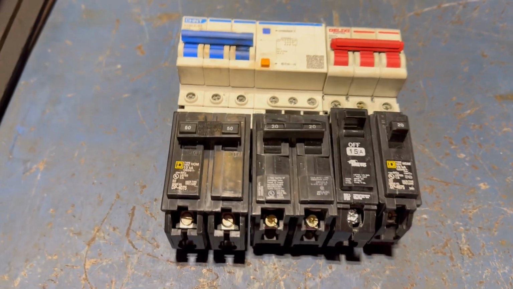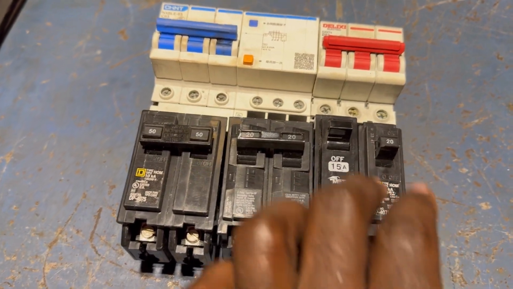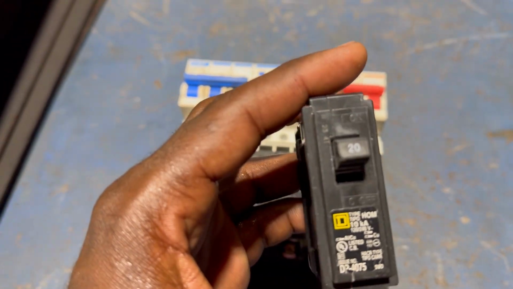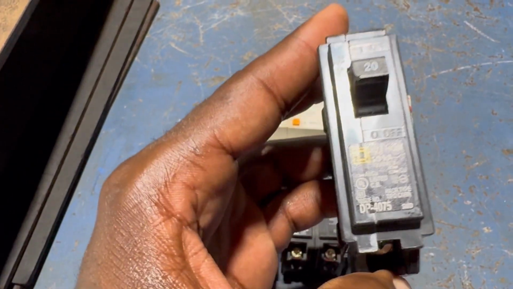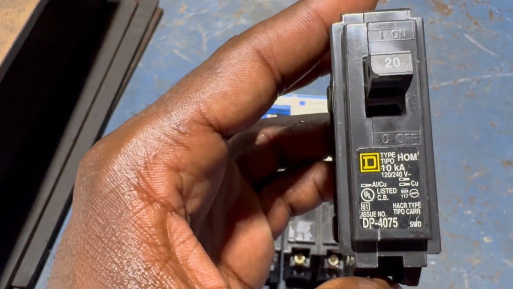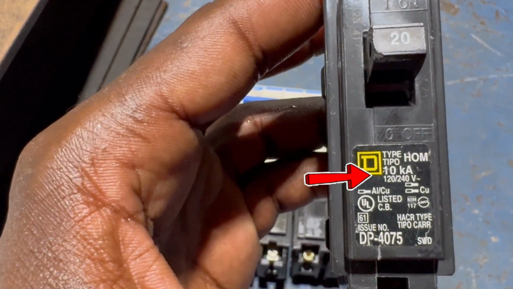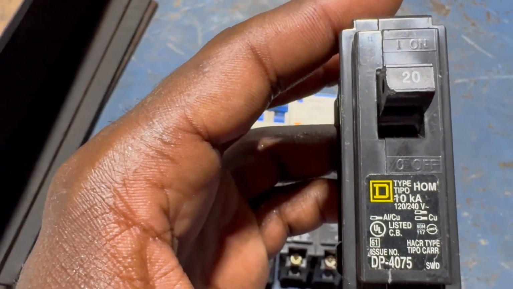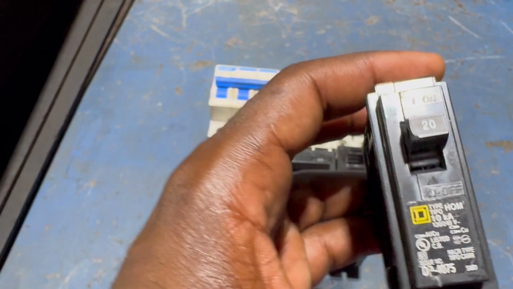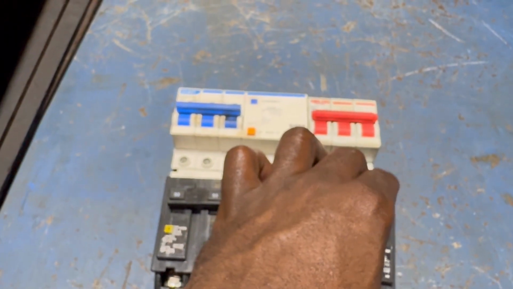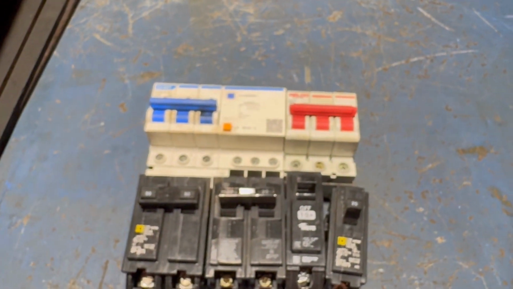So if you have this breaker, and it has an interrupting rating, you see the interrupting rating there of 10 kiloamp, that 10 kA that you see right there, that is the interrupting rating. The most common interrupting ratings are between 5,000 to 10,000 amps.